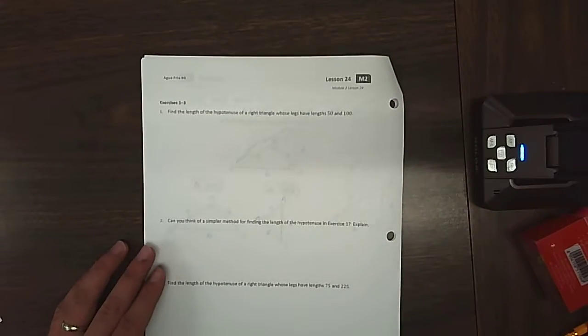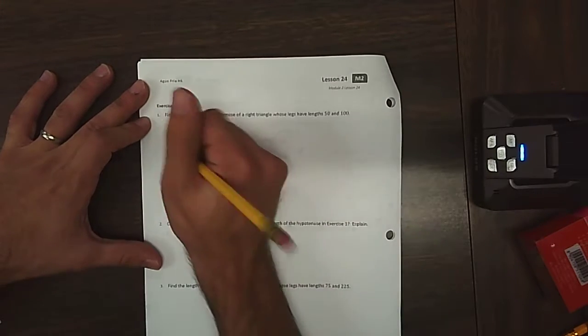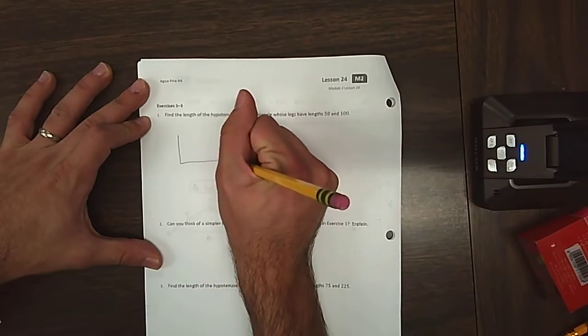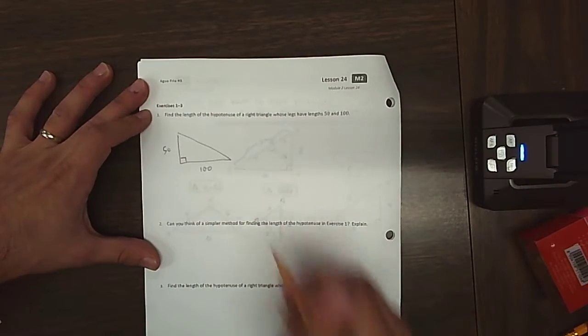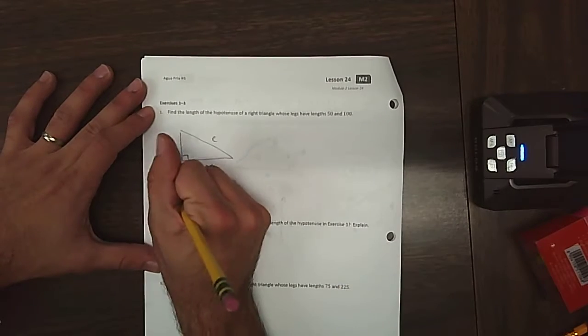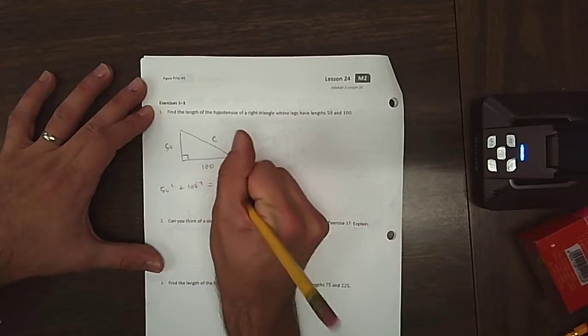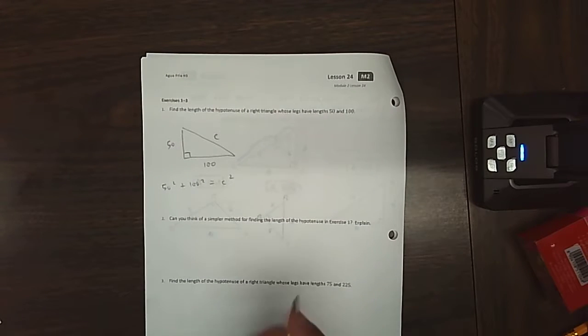And actually what you're going to find is similarity can help us in a lot of ways. Like if you did this here, if you solve for number 1, it says you have a right triangle, the short leg is 50, the long leg is 100. You could solve for the hypotenuse, I'm sure, by doing 50 squared plus 100 squared equals c squared. Now that's going to kind of take a long time, but you'll get to the right answer.